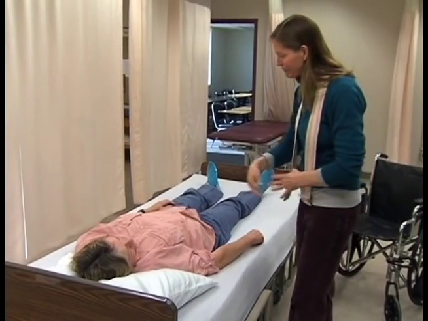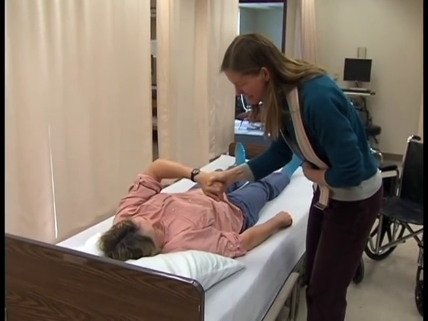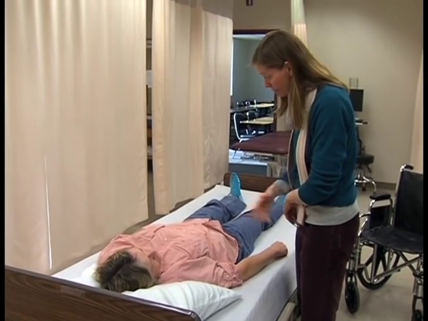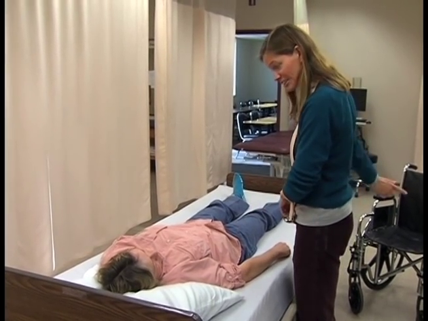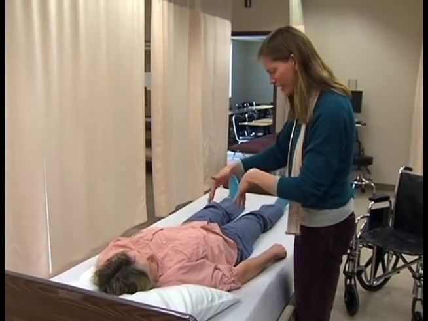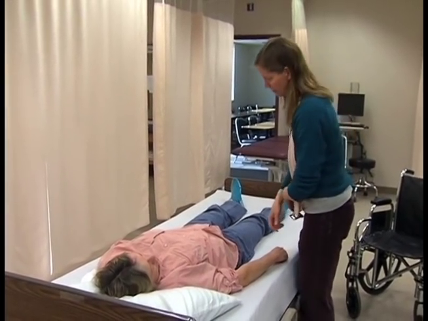Hi, Linda. My name is Cheryl Kurfeld. I'm the physical therapist here at the hospital. I've come to work a little bit on helping you move yourself in bed and get into your wheelchair. Are you okay with that? Sure. Excellent. Well, you're kind of in the middle of the bed, so let's scoot you over just a little bit first, and I'll help you out.